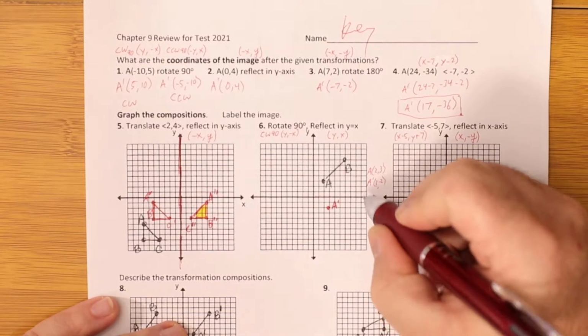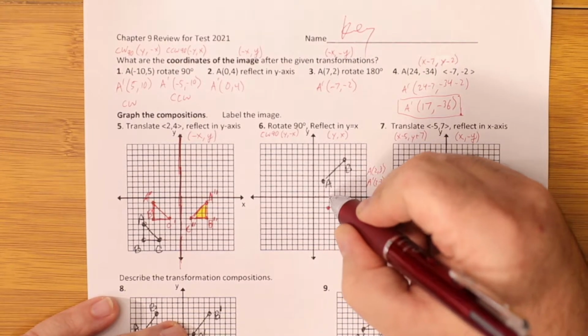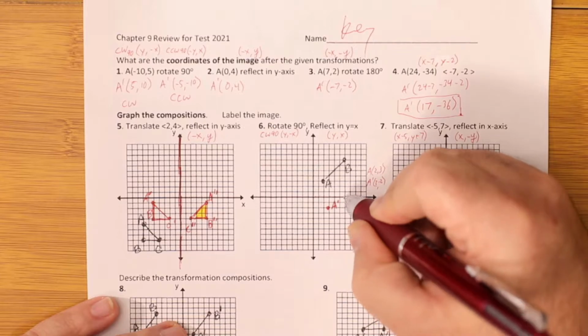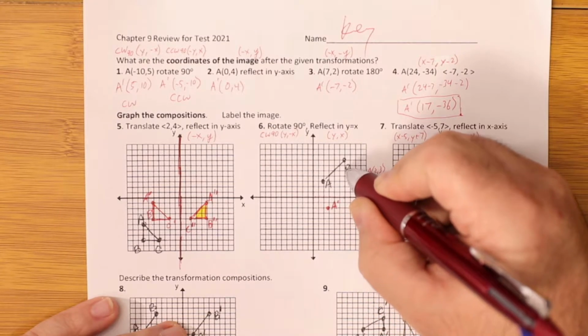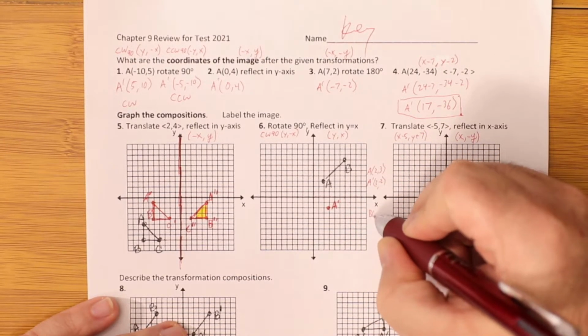You could do the same thing with B. So this coordinate, 1, 2, 3, 4, 5, 6. 1, 2, 3, 4, 5, 6, 7. So B is 6, 7.